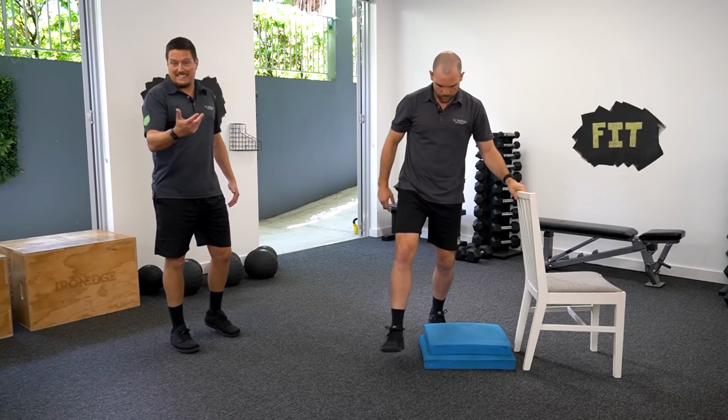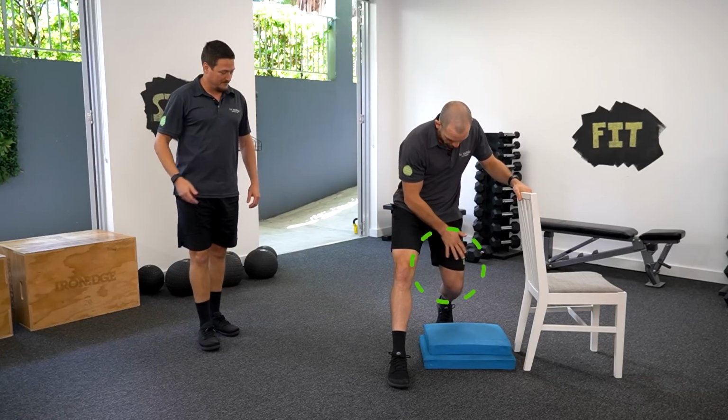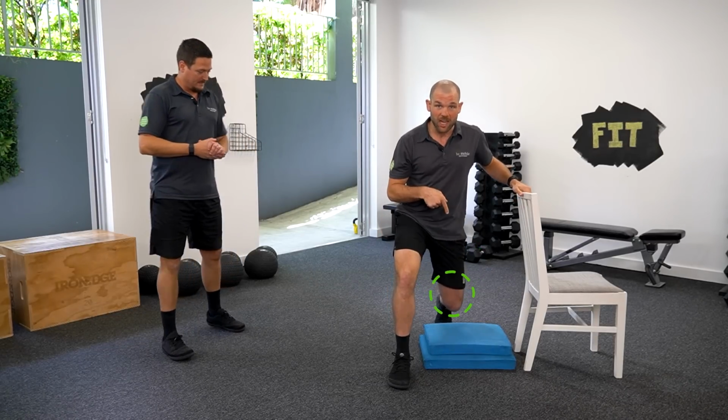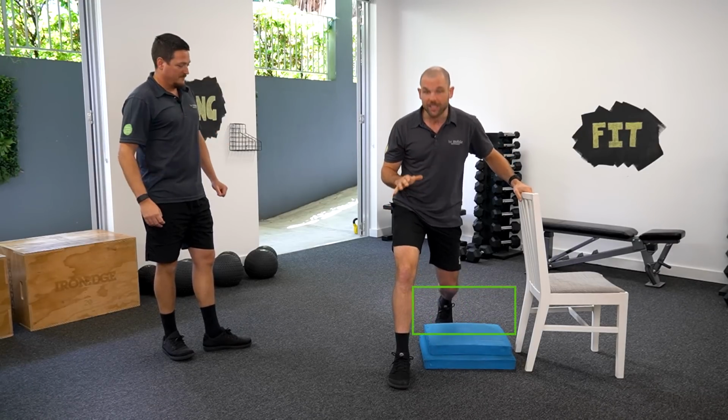So you can make it as hard or easy as you like by how many cushions you have in the house. Right, so I'm focusing on getting my back knee to touch the cushions. Now, I've got 2 cushions. You might have 3 or 4. Yep. Be doing really shallow ones.